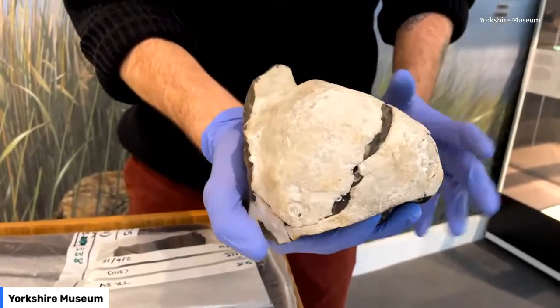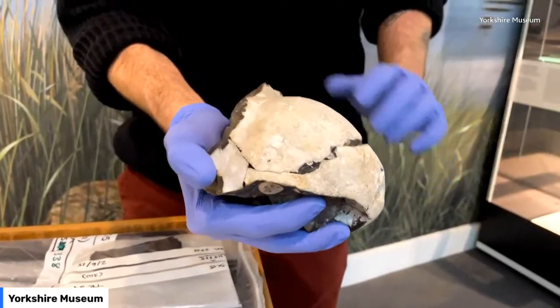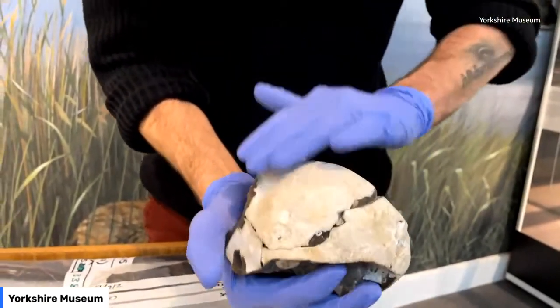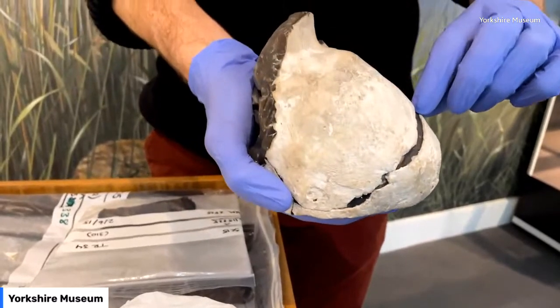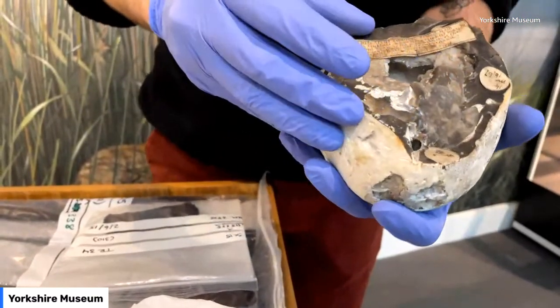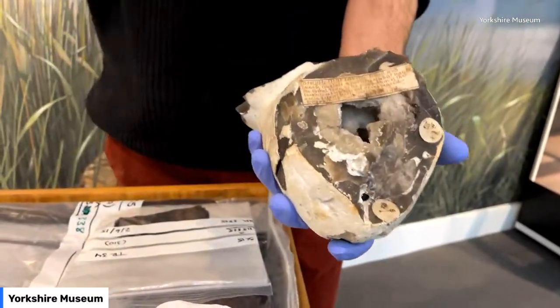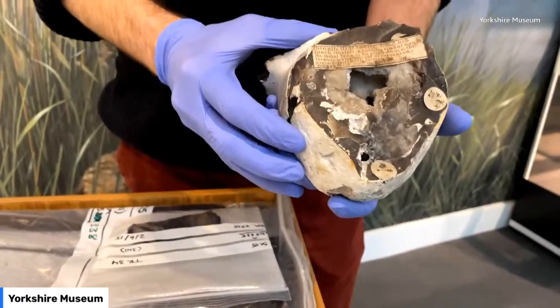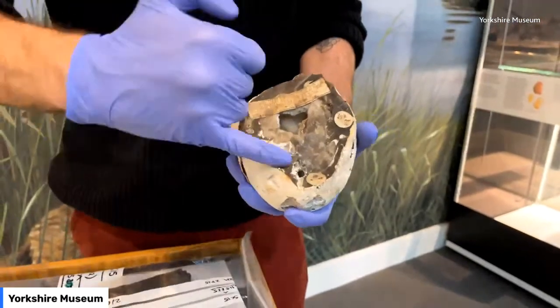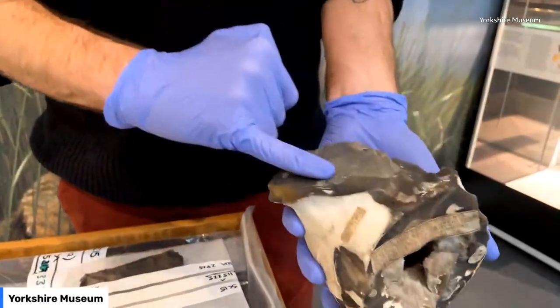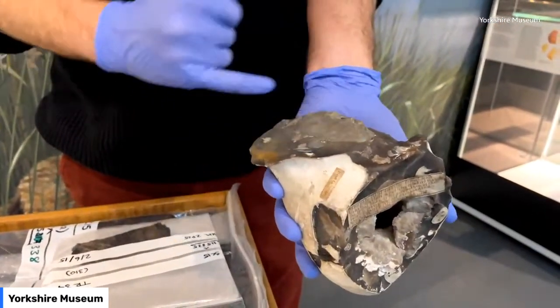When you find it raw, for example, as pebbles, it might have a different color to it. So this has got a white surface to it. This is a cortex, basically a sort of crust. And then flint is also very brittle. So if it's struck with an implement, usually a rounded stone, it fractures in a certain way, revealing on the inside this really dark grey color. This is typical of some of the North Yorkshire flints.